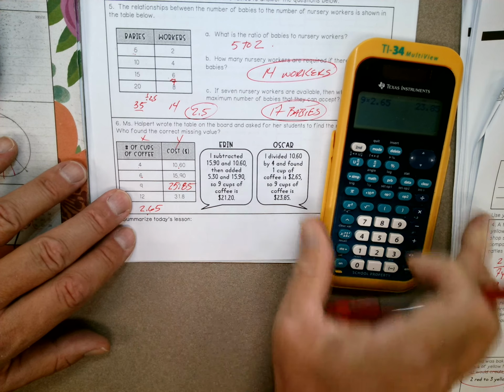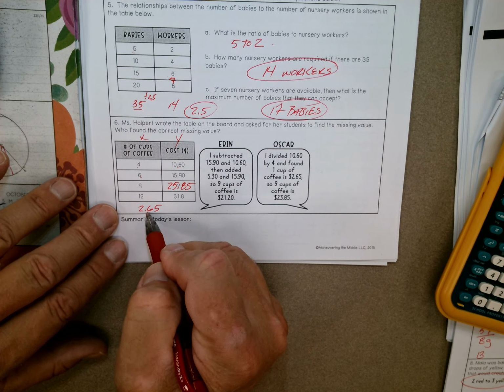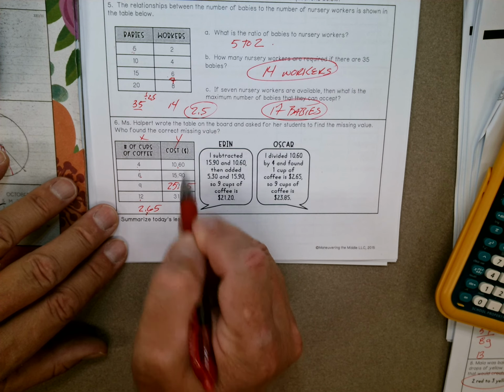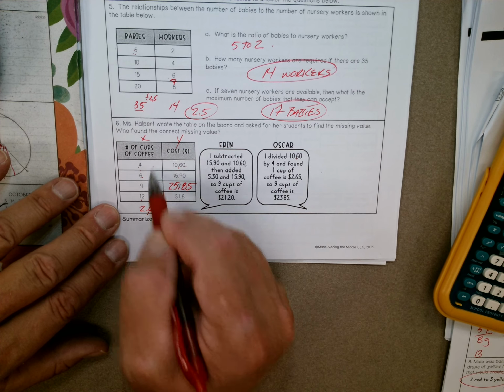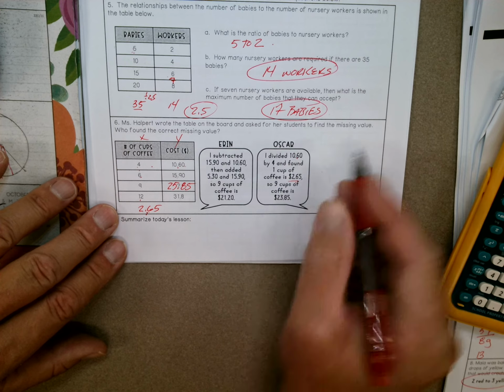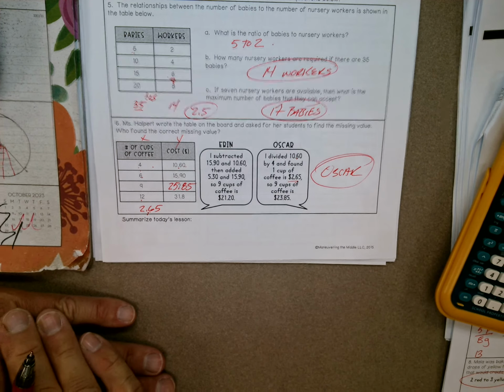Okay. So that is the correct one. The factor is $2.65 times the number of coffees will give us the cost. So I divided 10.60 by 4. Yep. And then I found it was 2.65. It is absolutely Oscar. That's an easy way to do it.